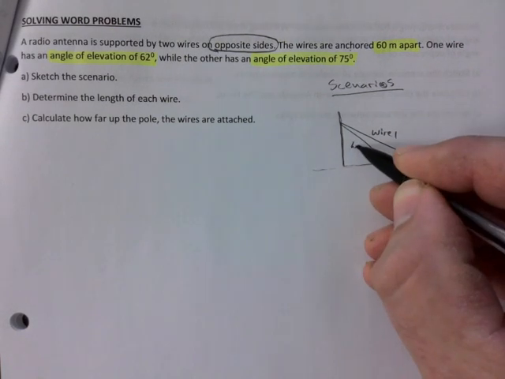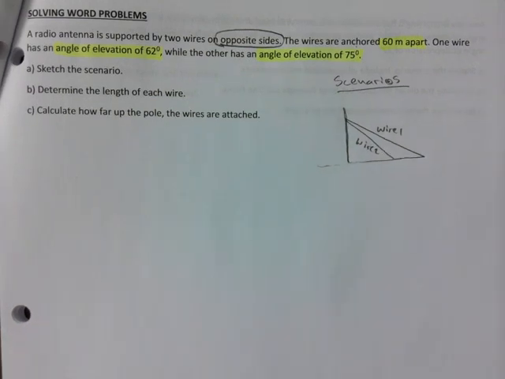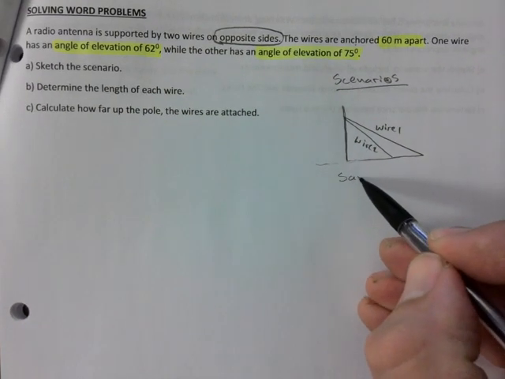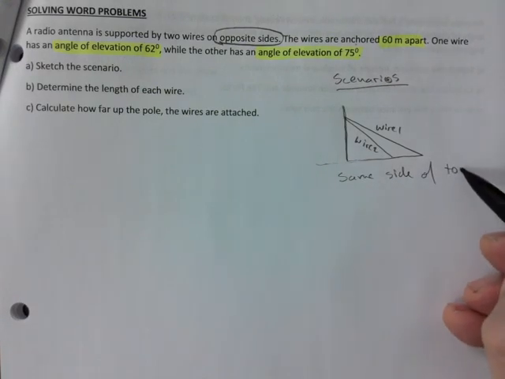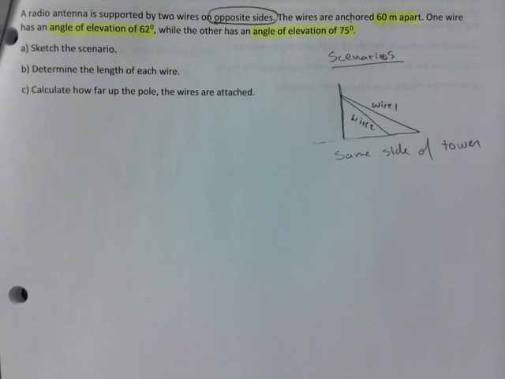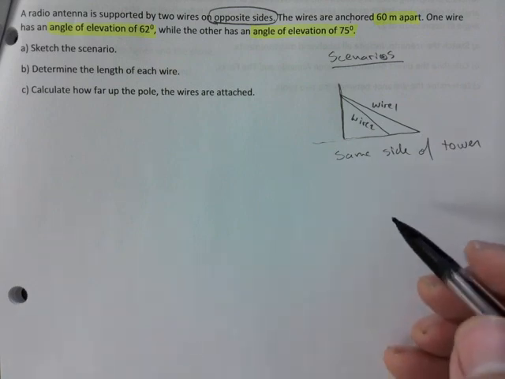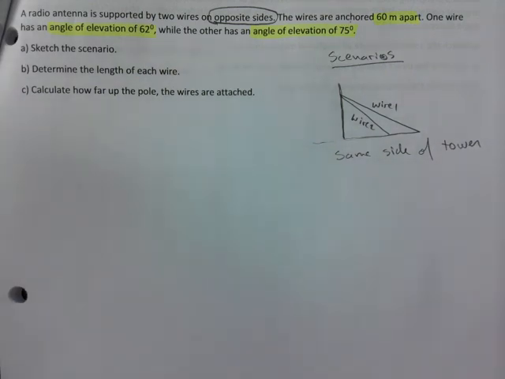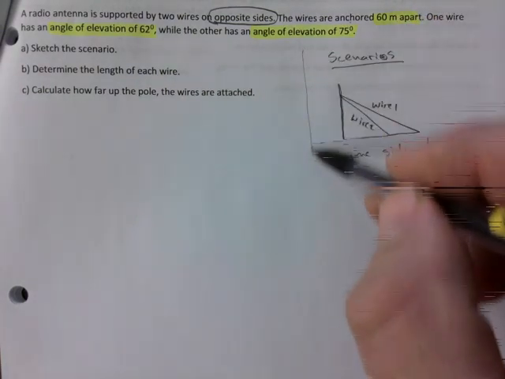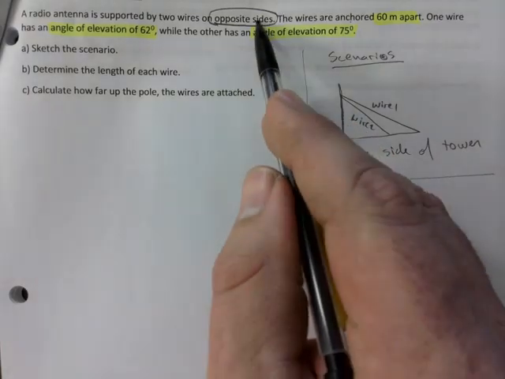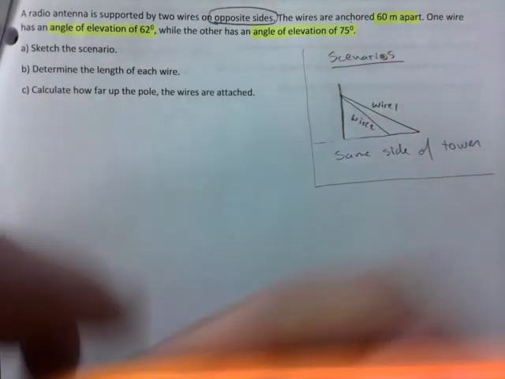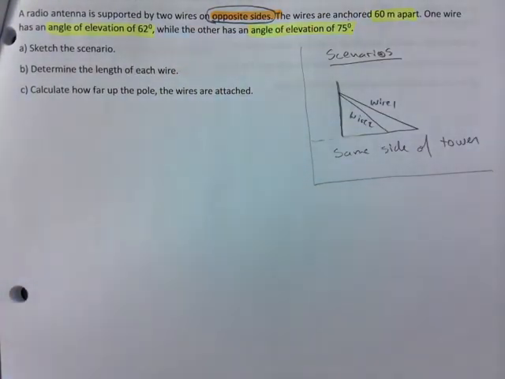Wire 1, wire 2. Same side, right? Of tower antenna. That could have been a scenario, but this one is clearly saying that they're on opposite sides. So this is just an aside. This is saying opposite. Maybe I use a different color for that to really drive that home.